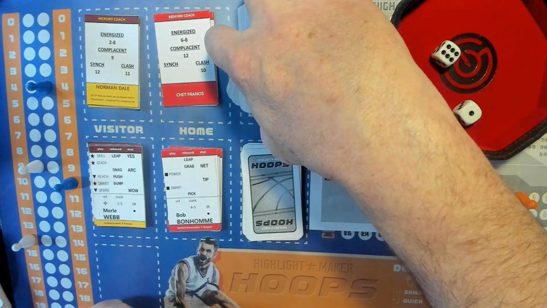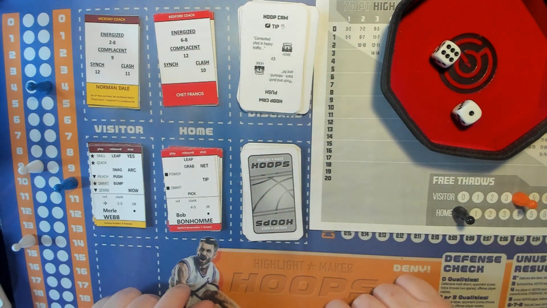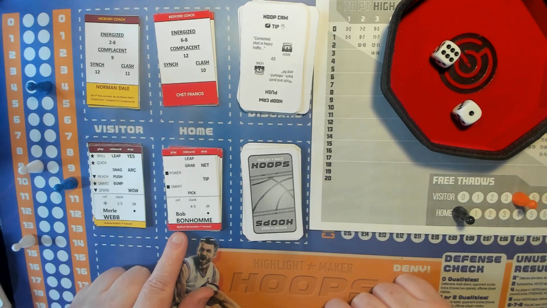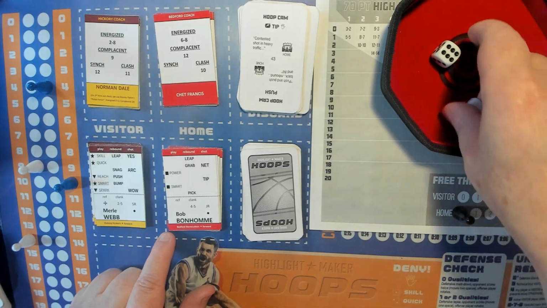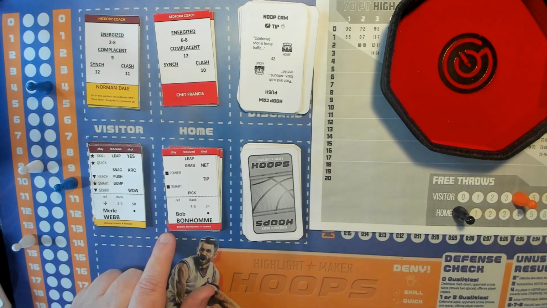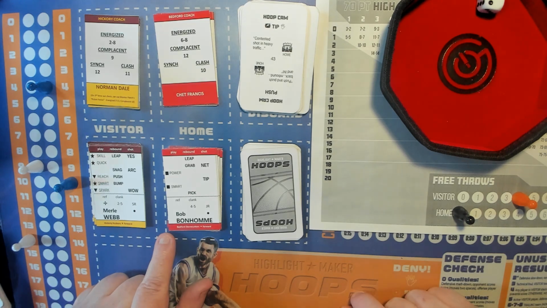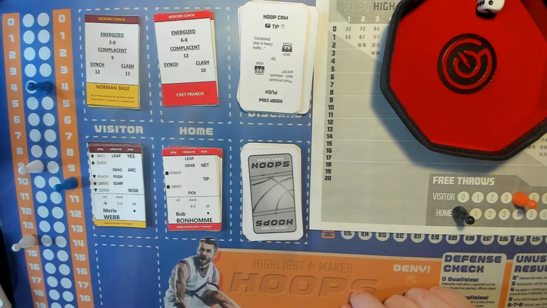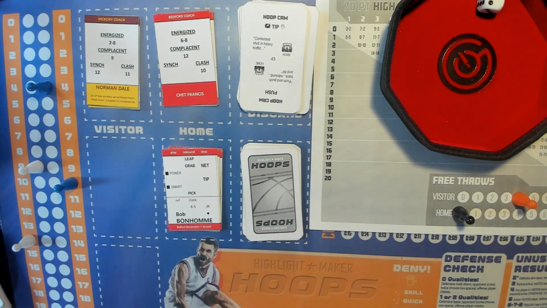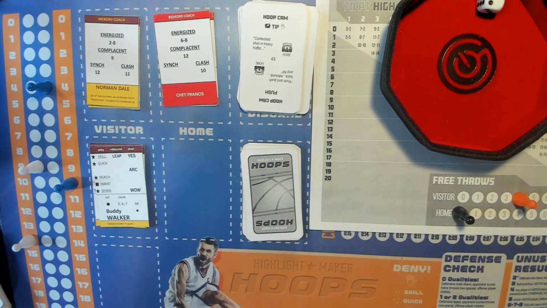All right, starting a new quarter, so no momentum. We're looking for the tip. Bob Bonehomie has it. Merle's going to get a chance to deny it. He's a pretty decent defender. And he gets a 2. Defensive quick. Yes, he has it. So Merle's going to stop Bonehomie. Contested shot in traffic, and Merle's able to stop Bonehomie from scoring right off the bat here to start the second half.